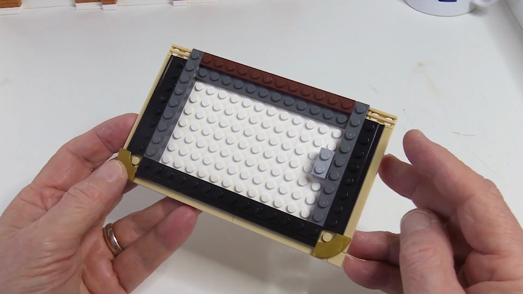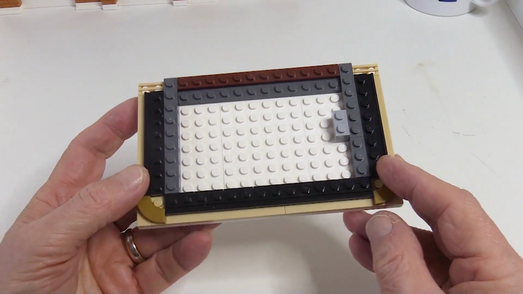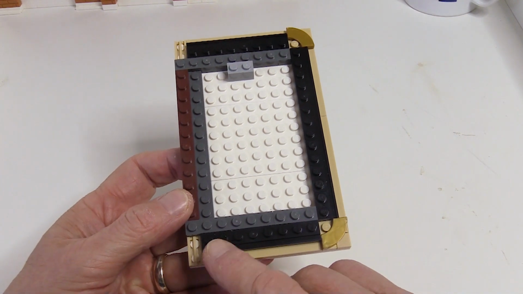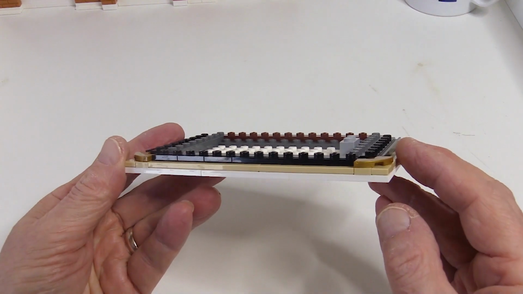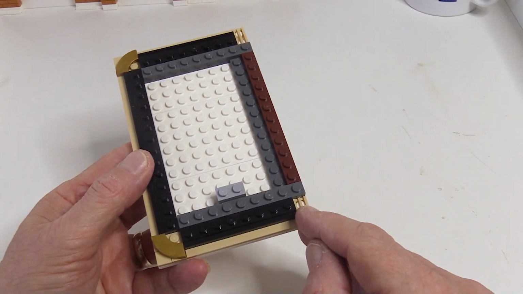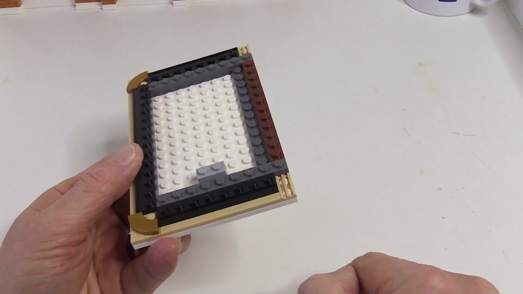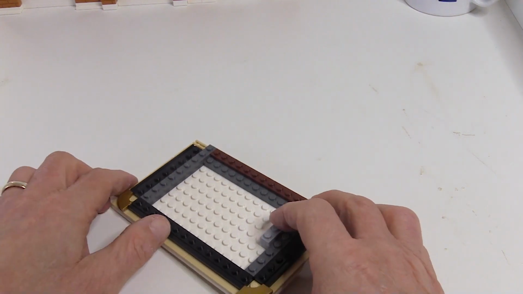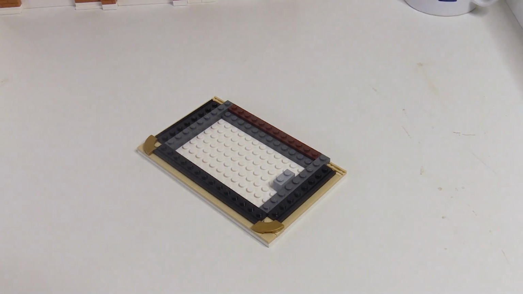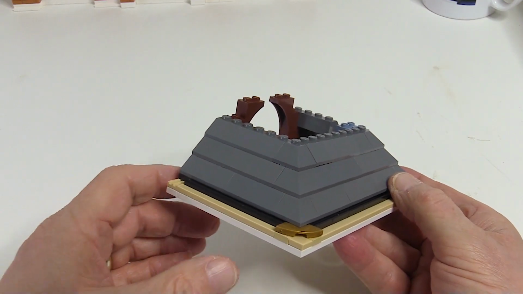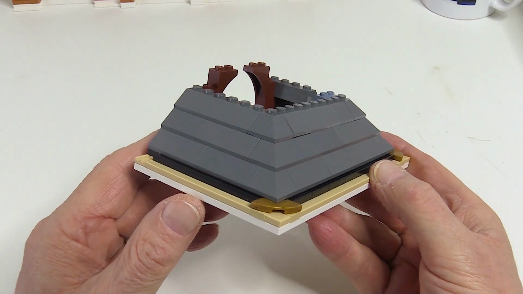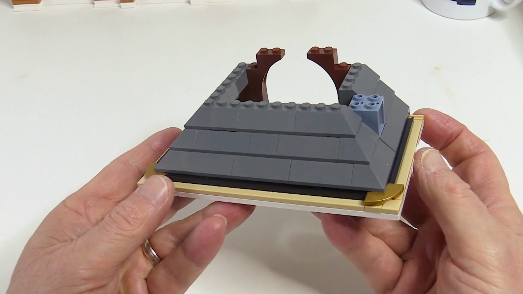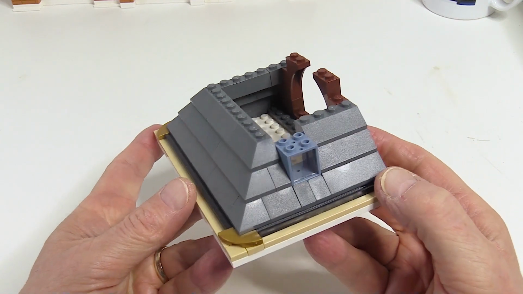I'm fitting black guttering round the edge of the roof using these plates with a rail. The gutters are designed to lead rainwater from the roof into the downpipes that are on the sides of the building. The roof itself is made of 45-degree slope bricks, and there's a small dormer window just to provide a little bit of natural light into what is essentially an attic space.